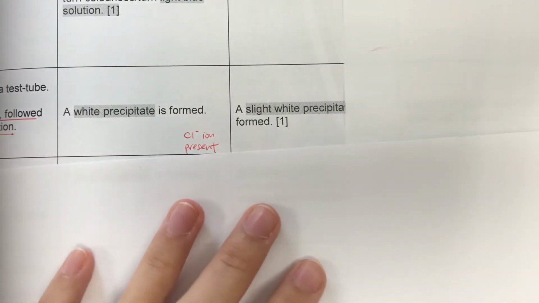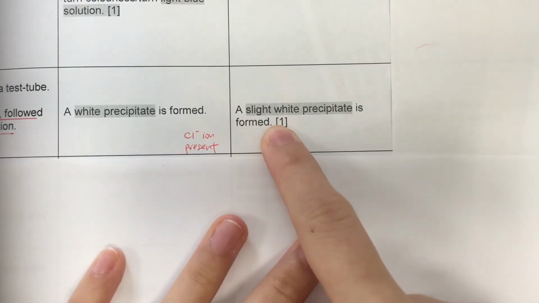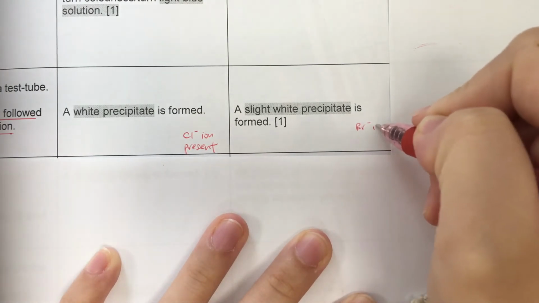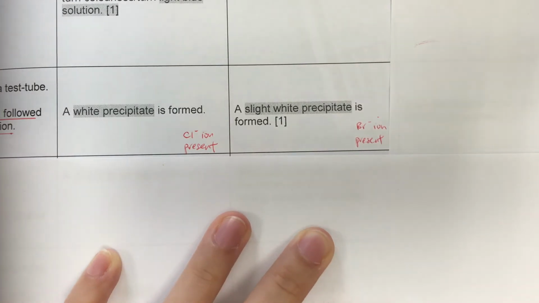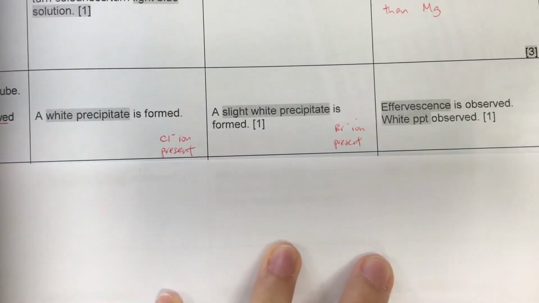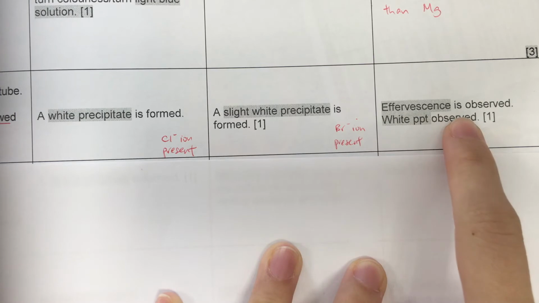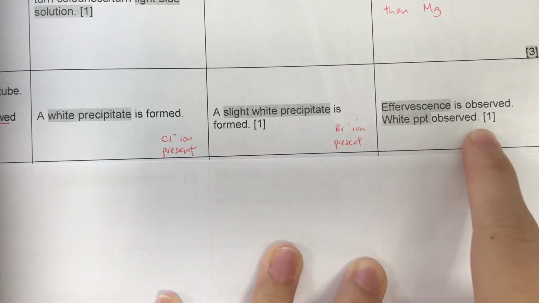Okay, the next one, if you realize the color is not really white, but it's a slightly white precipitate. So this you're not expected to know, but for information as well, it could be bromide ion. The more practicals you do, the more you recognize that bromide ion could be this color. And finally, because there's acid added, it could be a reaction of acid with perhaps metal carbonate. So there's effervescence, and here there's also a white precipitate observed.